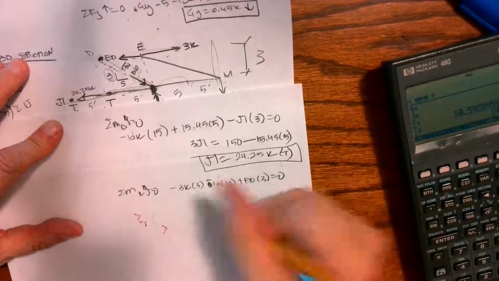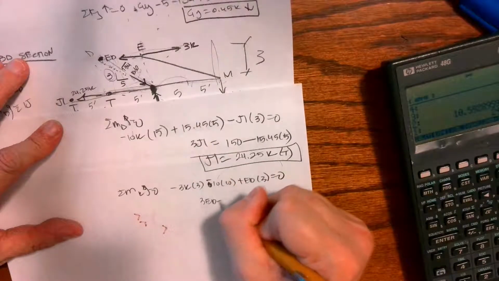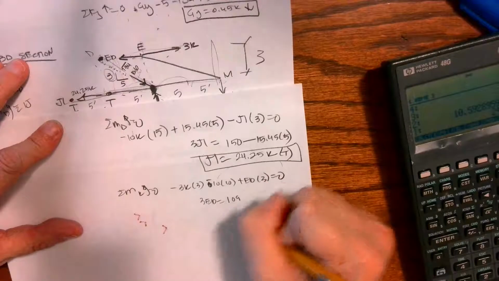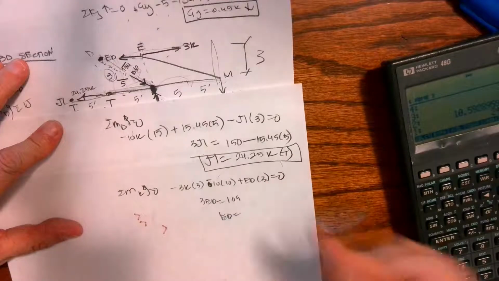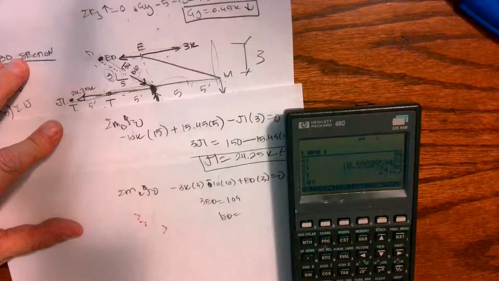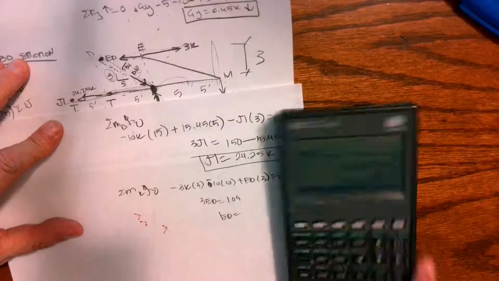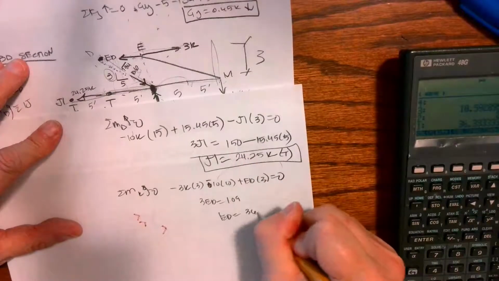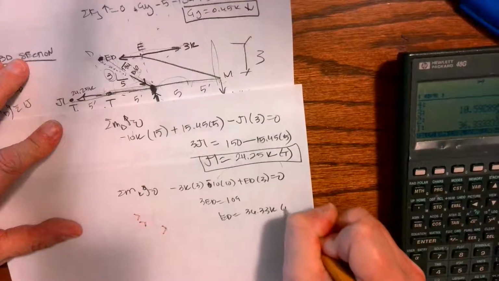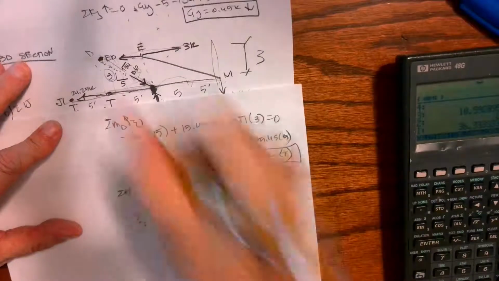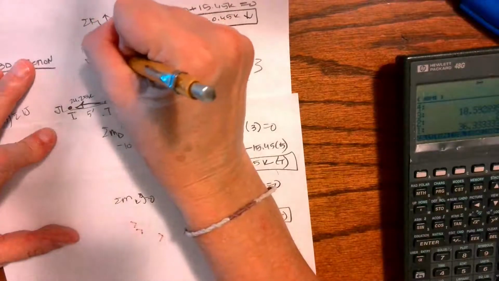Bring those over, I get 3ED equals 109, so ED has to equal 36.33 kips positive. It's in tension, so this is 36.33.